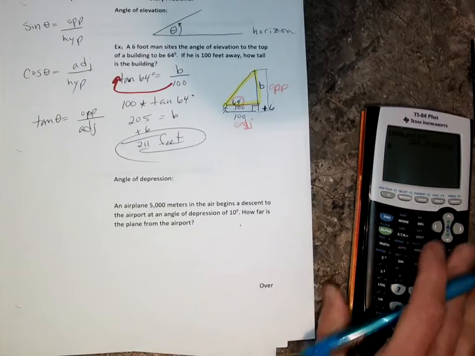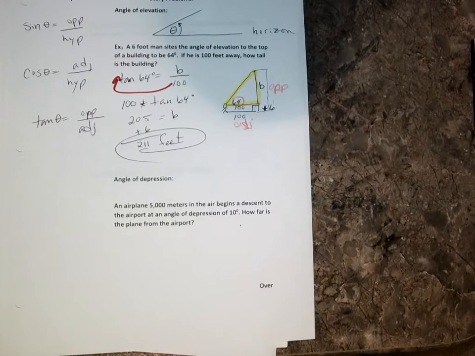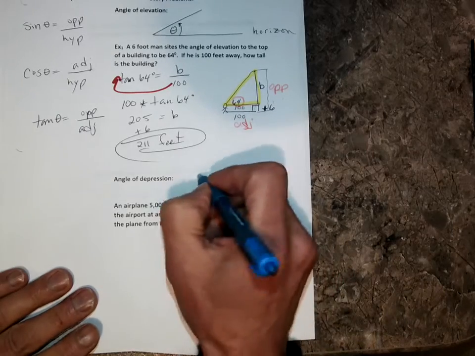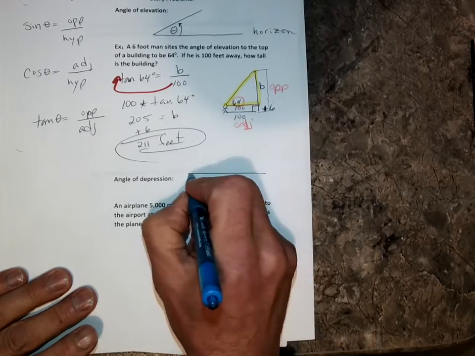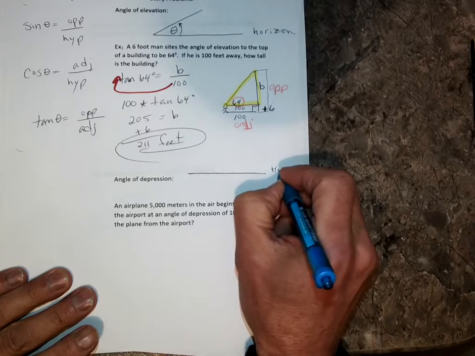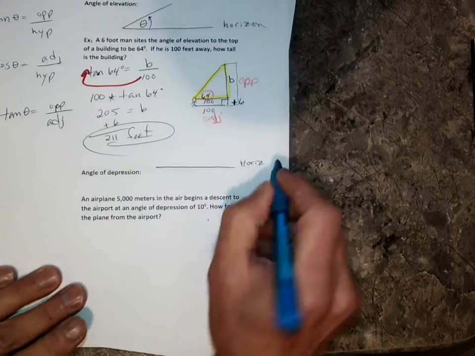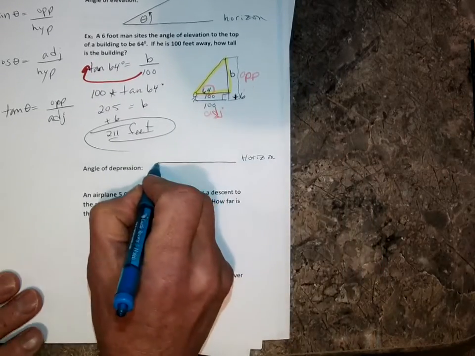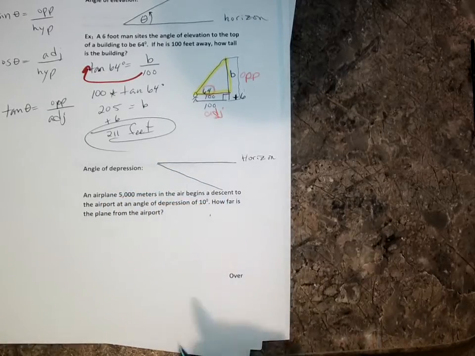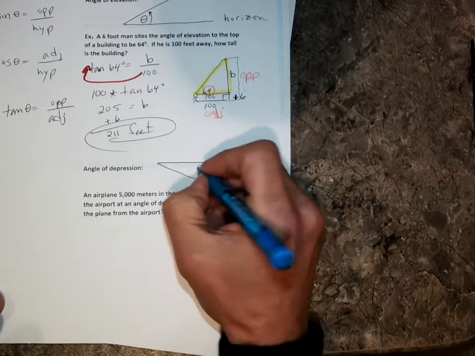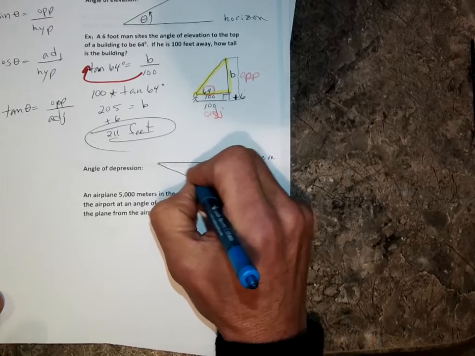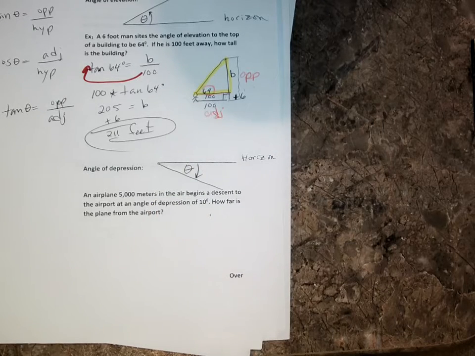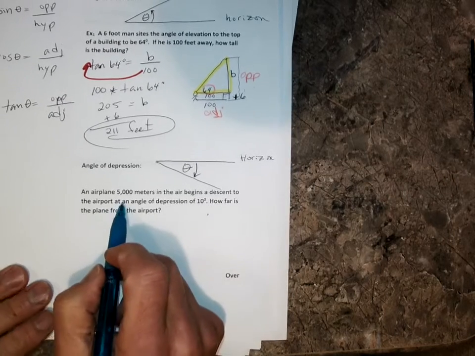Angle of depression. Let's talk about angle of depression. So again, everything starts with the horizon. So here's my horizon. So think about a submarine taking a dive into the water, okay? Here's the water, the horizon, and all of a sudden the angle of depression is that angle, okay? All right, if we take a look at that, then let's take a look at the next example.